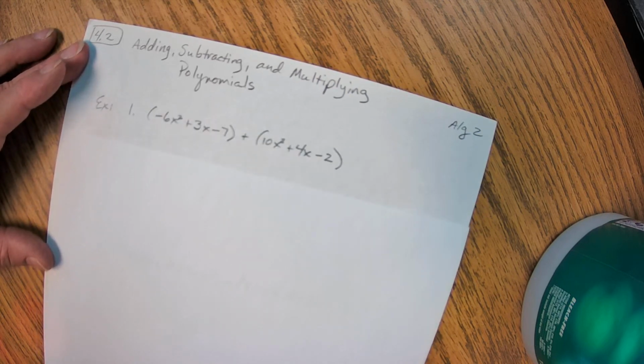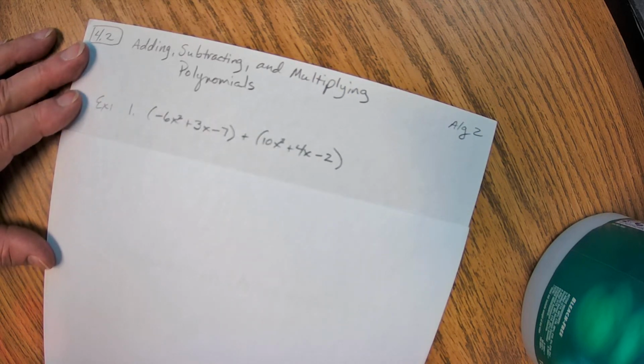Okay, we're ready for section 4.2. This section is on adding, subtracting, and multiplying polynomials. This is going to be a really easy section for you guys because you already know how to do all this. This is just kind of a refresher from Algebra 1. But we're just going to do a couple of examples.